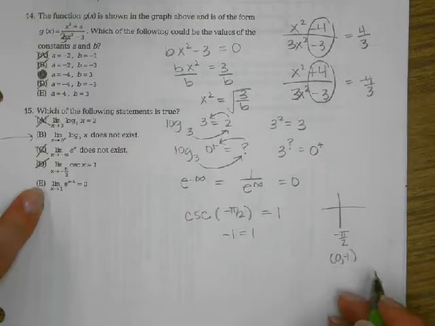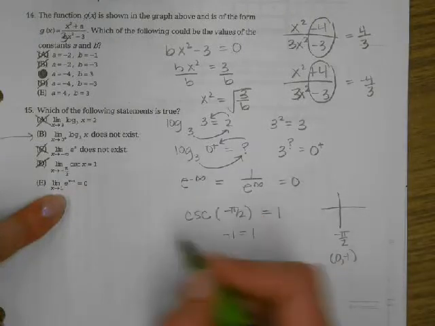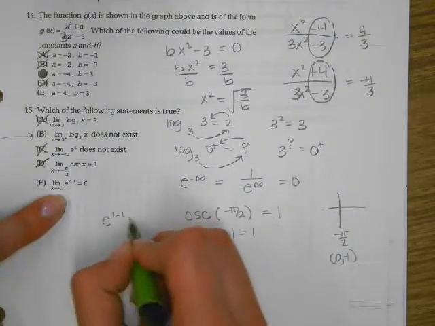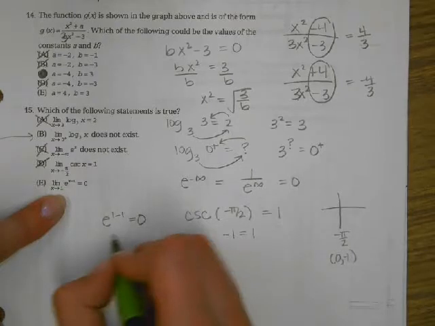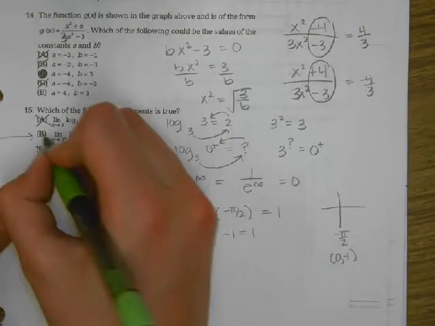That's a false statement. And then here we want to be able to plug the 1 in, direct substitution. So I've got e to the 1 minus 1 equals 0. E to the 0 does not equal 0, that's false. So that means that our true statement was definitely B.